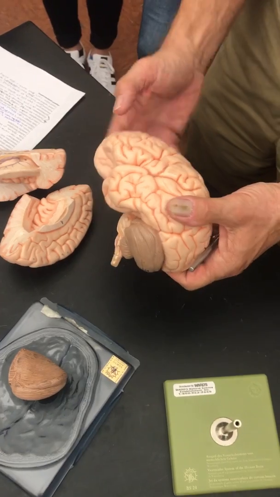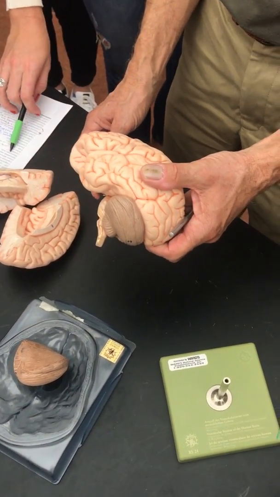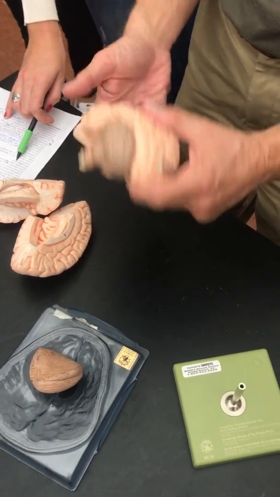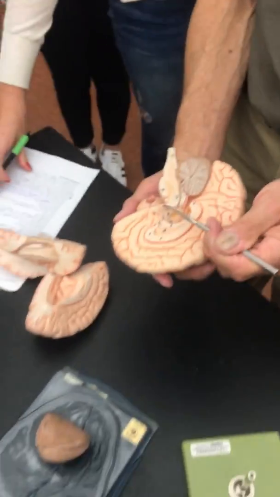I think that that's everything I've asked you guys for. What is the mammillary body? It's right here, but you can cross it off your list. I'm not going to ask you for that one.